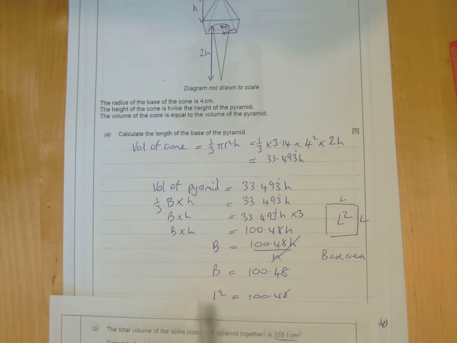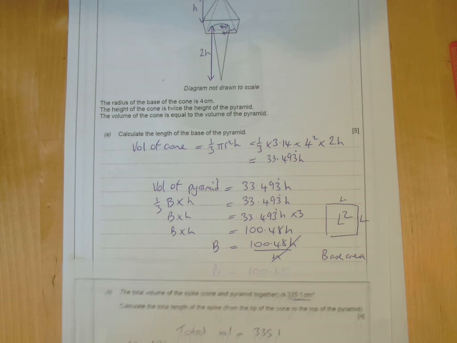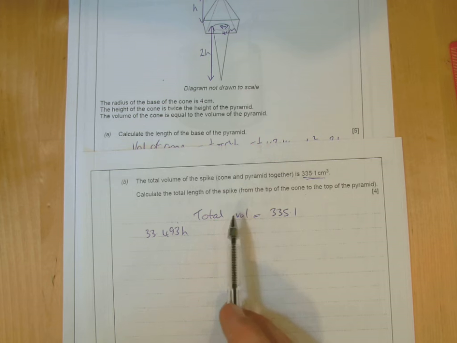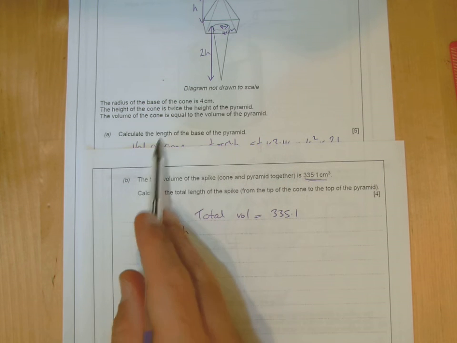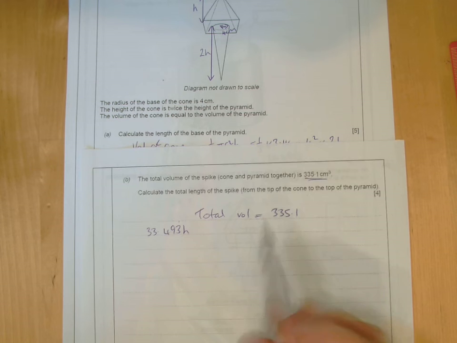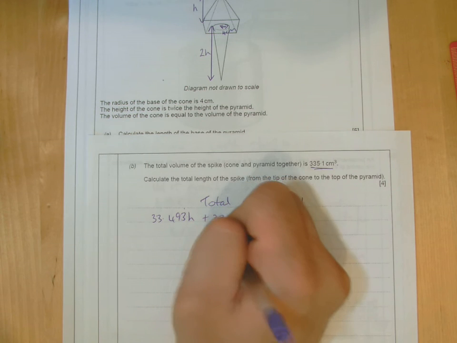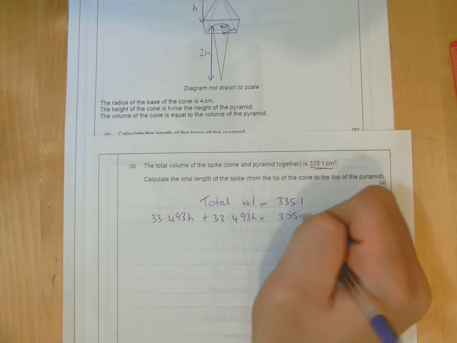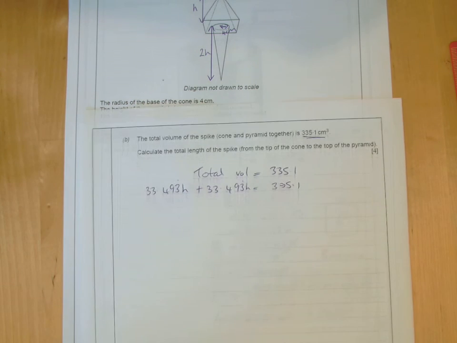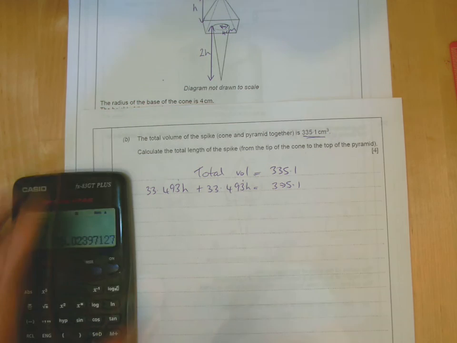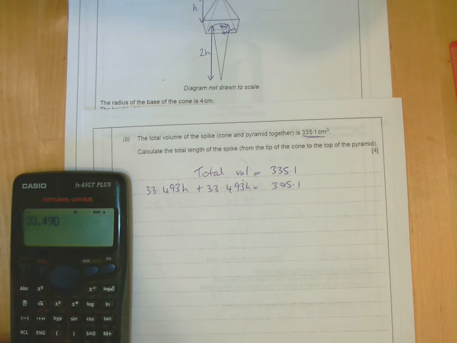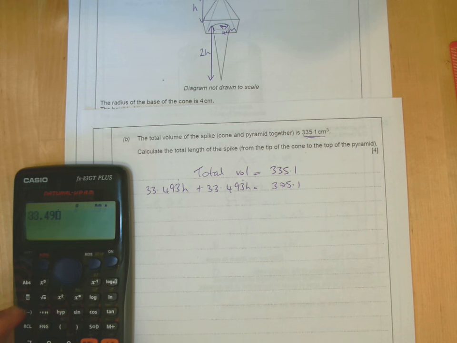Now it can get a bit confusing, of course, but if you think about it, they were equal, weren't they? Didn't it say that the volumes were equal? The volume of the cone is equal to the volume of the pyramid, so really it's another one of them, isn't it? So all you've got to do then is add these two together. So 33.49. Now you don't have to put that recurring thing in, you can do it on your calculator if you want. Shift and that button there, it's above the square button. But you don't have to do it.